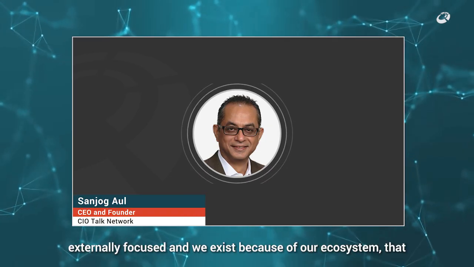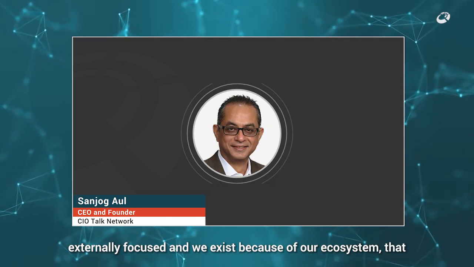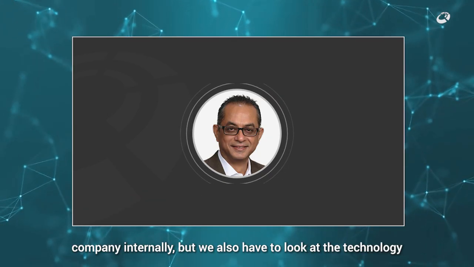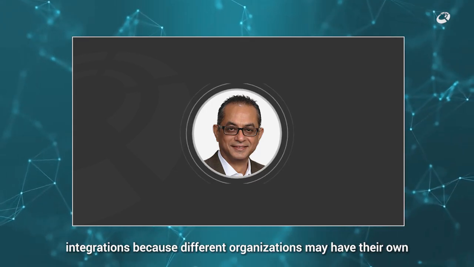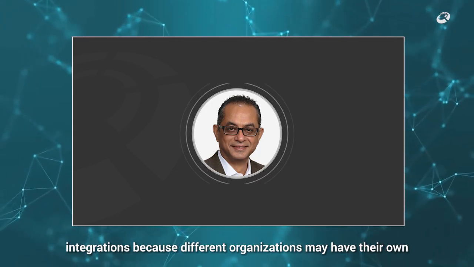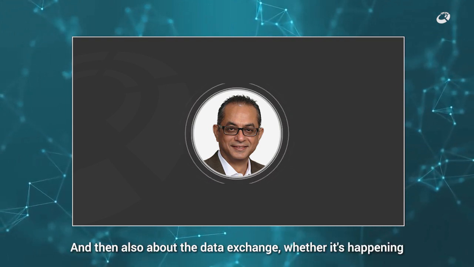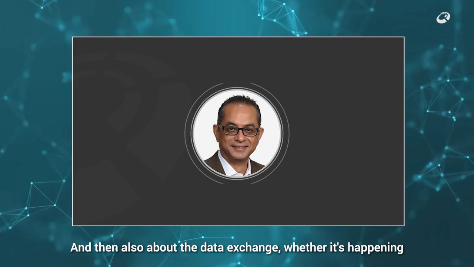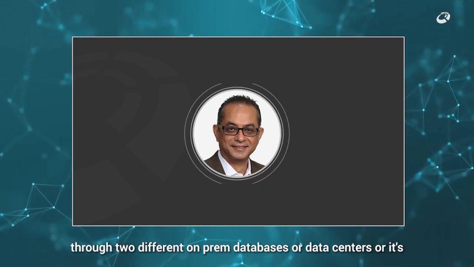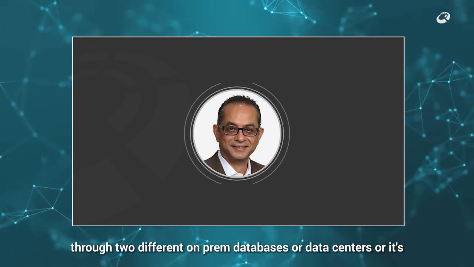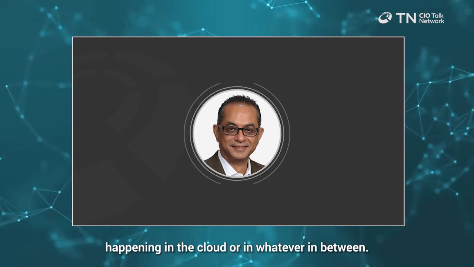Let's talk about the partnerships, because in today's day and age we are so externally focused and we exist because of our ecosystem. That means it's not just about technology building blocks that you need for the company internally, but we also have to look at the technology integrations, because different organizations may have their own approach to building their own technology portfolio for the digital business. And then also the data exchange, whether it's happening through two different on-prem databases or data centers, or in the cloud or in whatever in between.